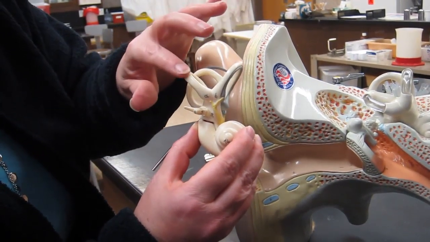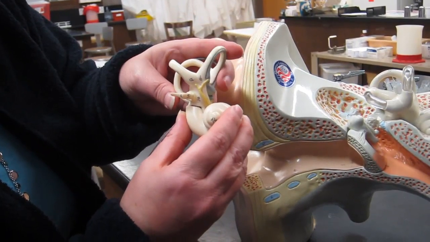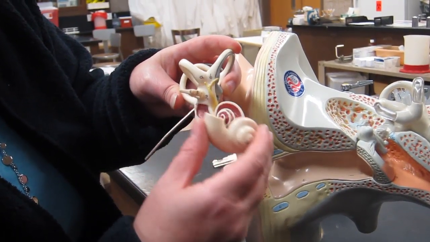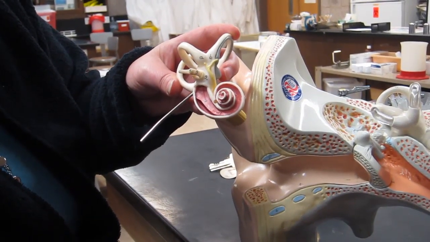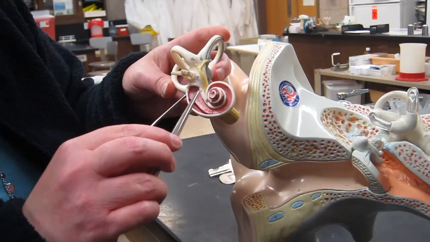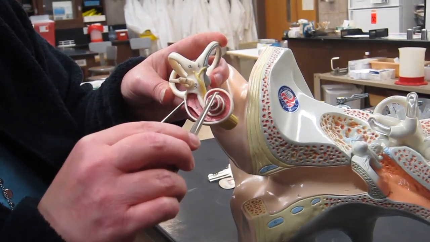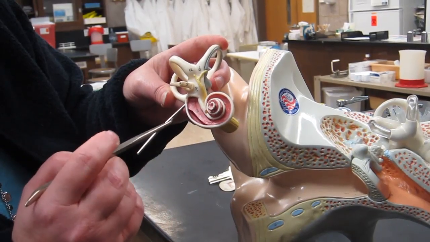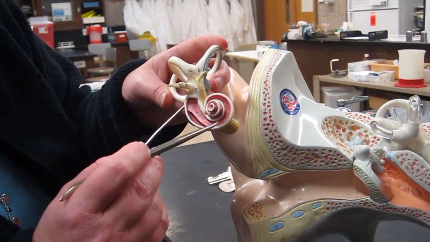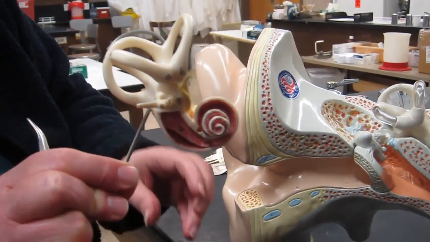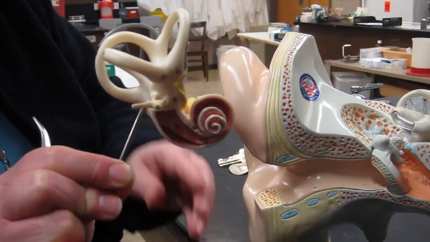Okay, so these structures that we're looking at are the bony parts. If we open them up, we get to the membranous labyrinth. Okay, and inside the cochlea, you can see we have this kind of spiraling structure here, which is the spiral organ of Corti. Okay, and that is the structure that actually has the mechanoreceptors that allow us to hear.